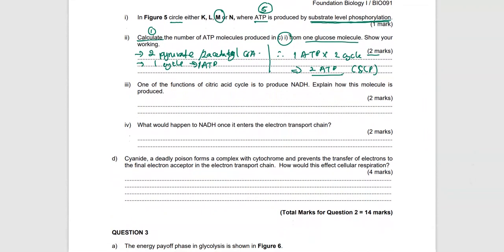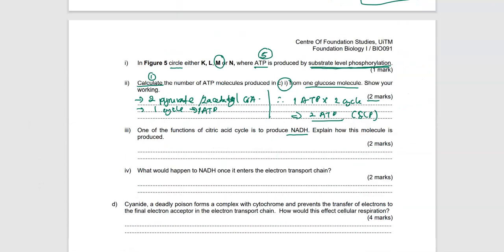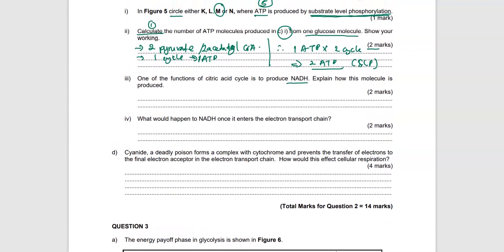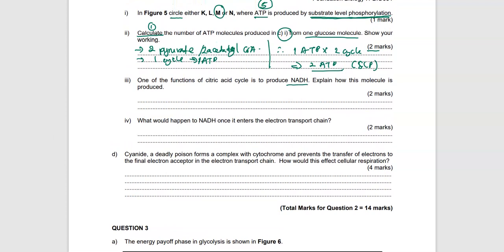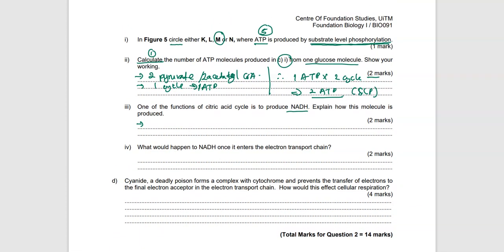Okay, so one of the functions of the citric acid cycle is to produce NADH. Explain how this molecule is produced. So one simple explanation is that initially it is in the form of NAD+.